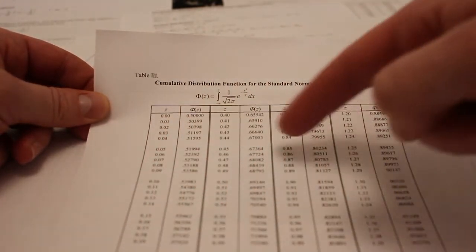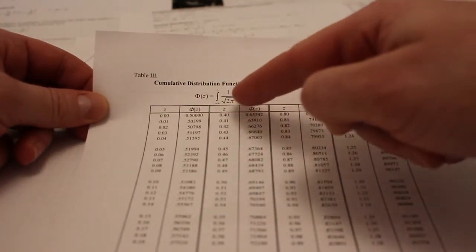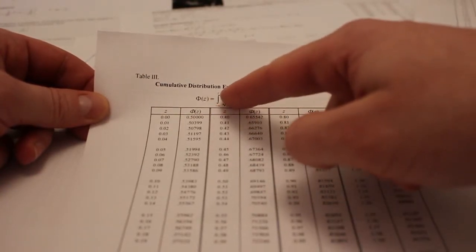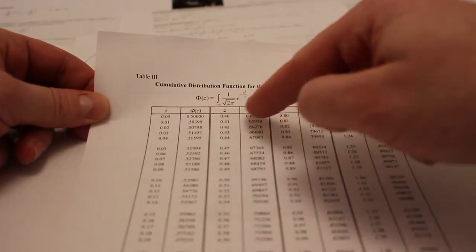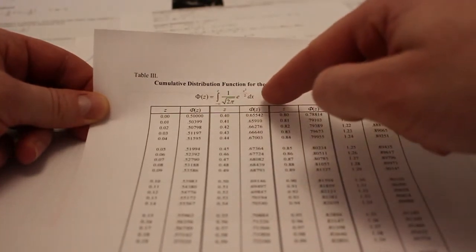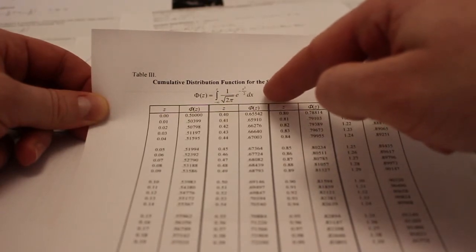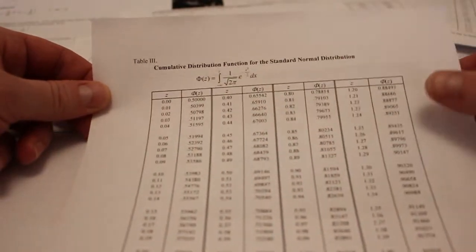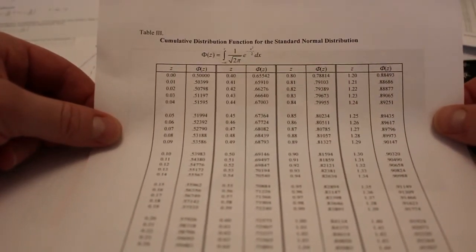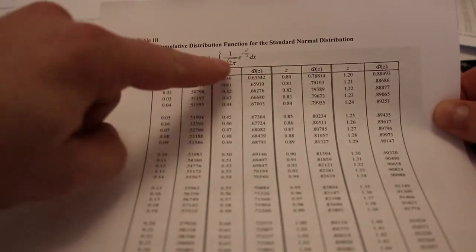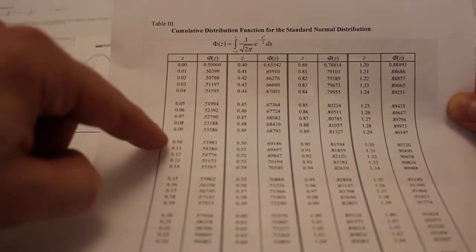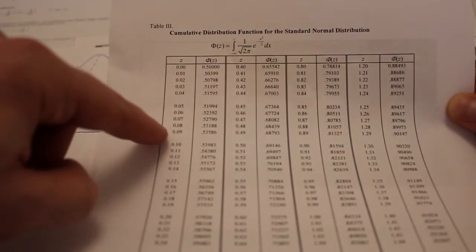These tables contain these concrete integrals from minus infinity to z of this function, with differential dx. Somebody calculated these integrals for you, and you can find the values in these tables. So we don't have to solve this integral. We will find value z in the column, and we will find the result, the probability.